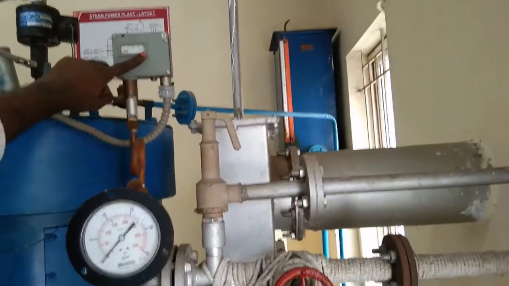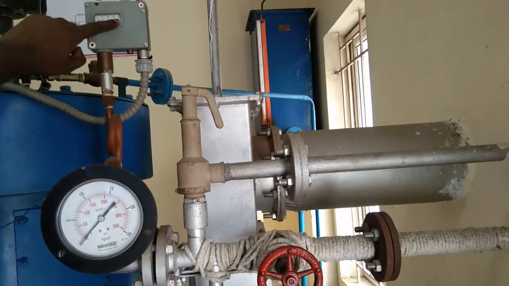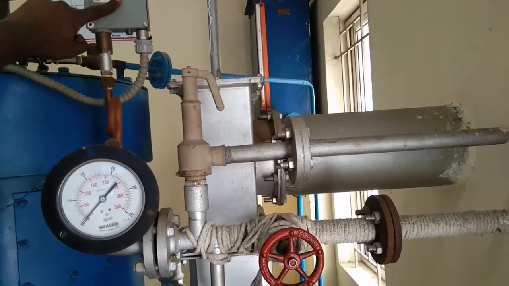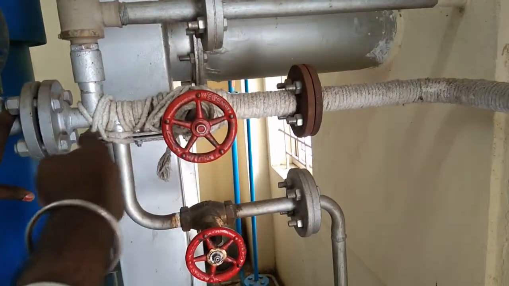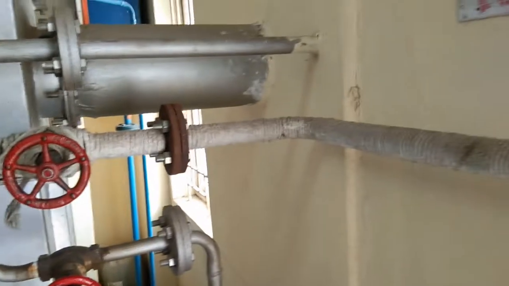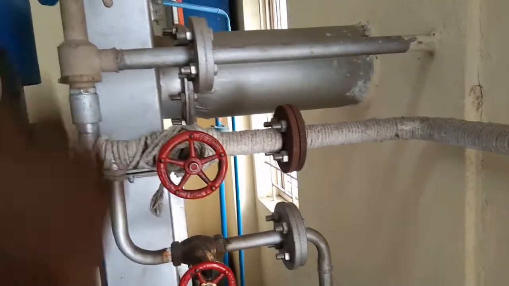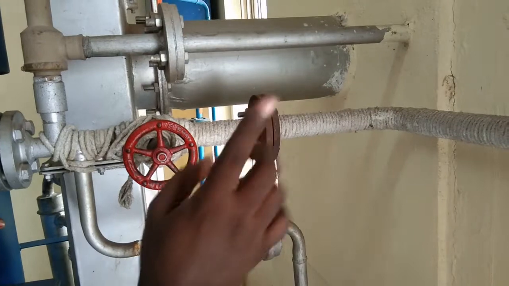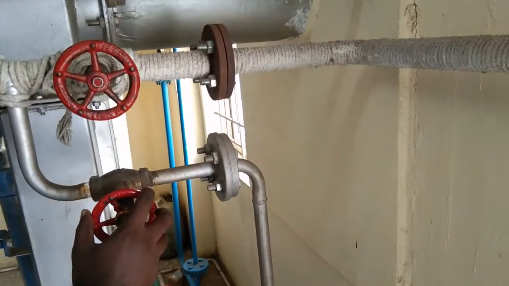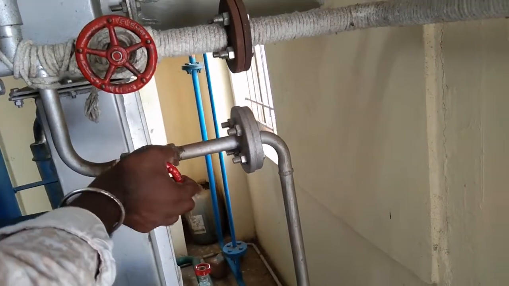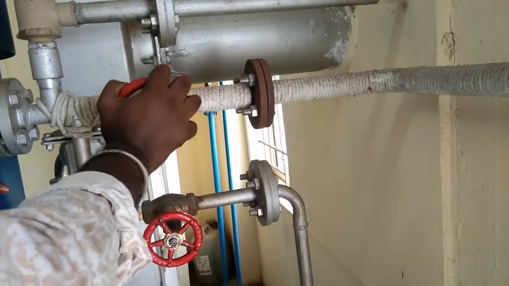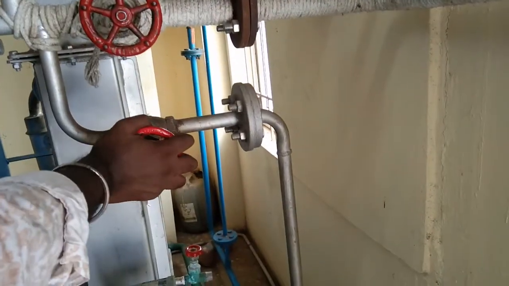pressure monitoring device. If the pressure from the monitoring device reaches the maximum level, initially we won't open this valve, because the unsaturated steam may go through to the turbine. So for avoiding the unsaturated steam flowing into the pipeline, we can ensure this valve. This is known as the bypass line. From this bypass line we can close this steam output valve, and we can open this steam output bypass valve.